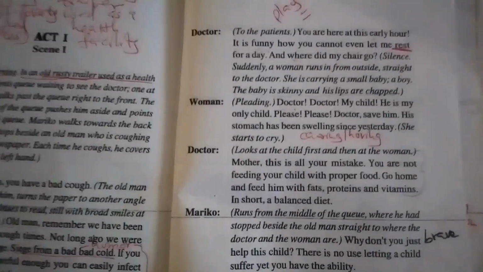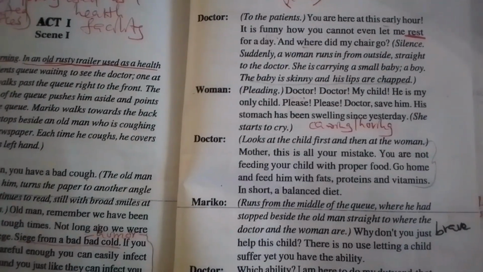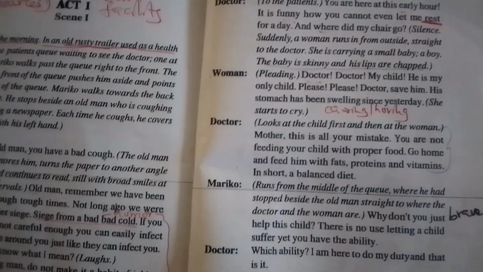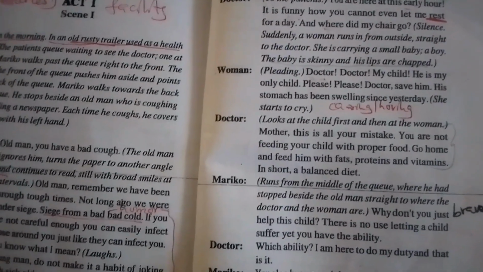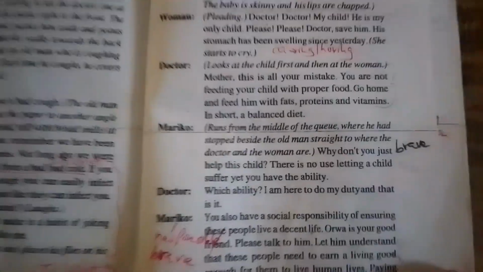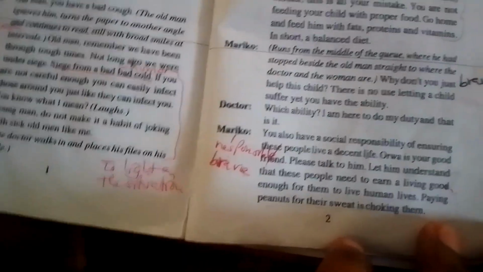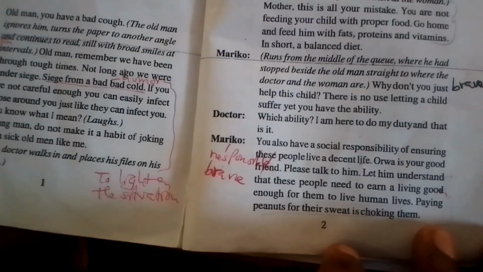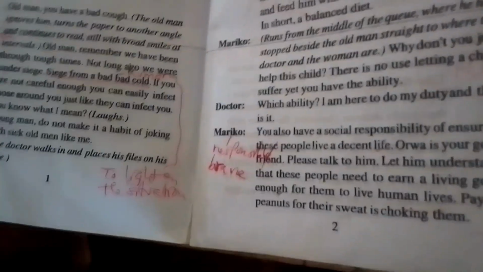And then we have the baby himself. We're told that he is skinny and his lips are chapped. Mariko is still advocating for the needs of the poor or the vulnerable in this society. And then we have the patients that are still in the queue. That shows how the struggle is real. I think the setting remains the same.